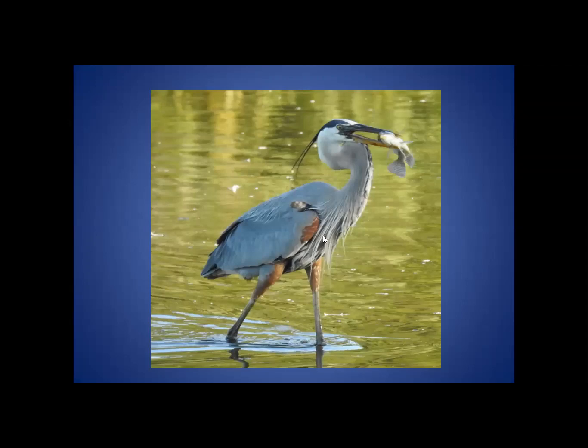Also take note of this little reddish area. Can you guys see my mouse? Leslie, can you see me using the mouse?